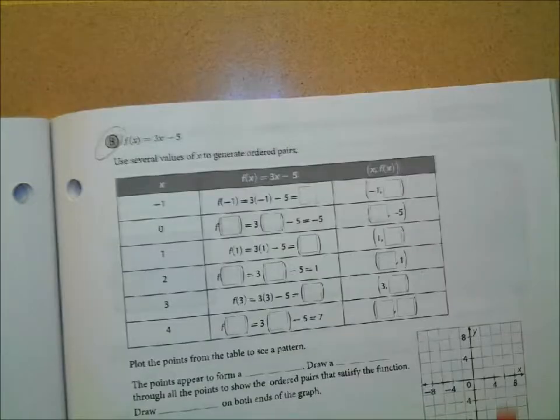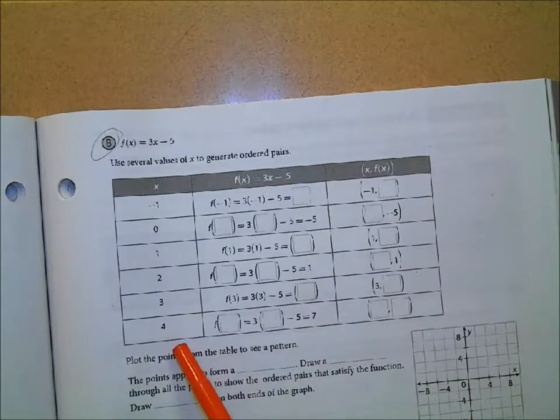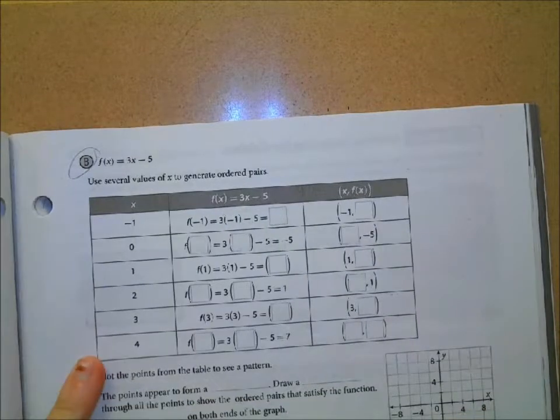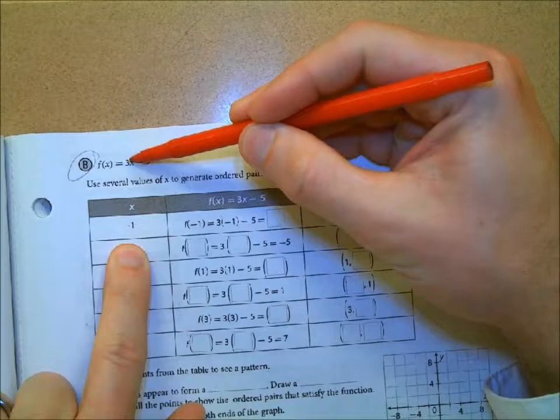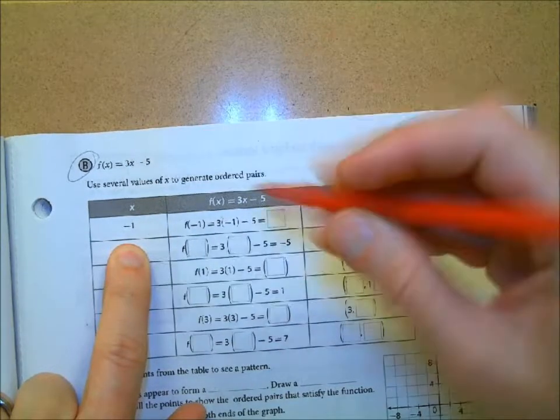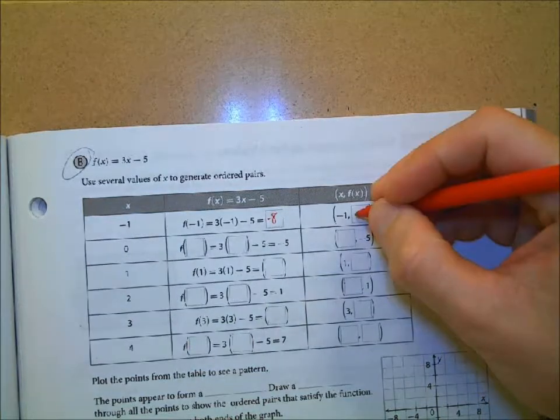So you'll notice here the book came up with some x values for us, so we're just going to take turns plugging these in. So let's go ahead and plug them in here. Plug -1 in for x. 3 times -1 is -3. Minus 5 will be -8. Okay? And so then we get -1, -8.